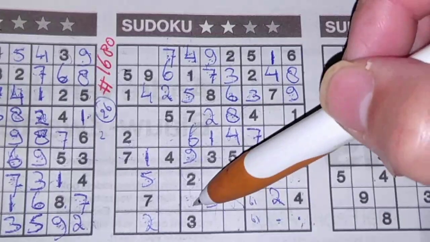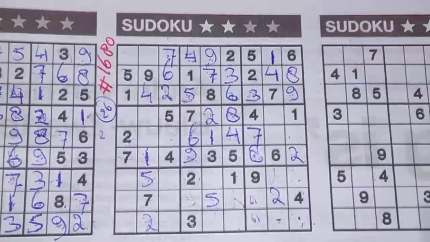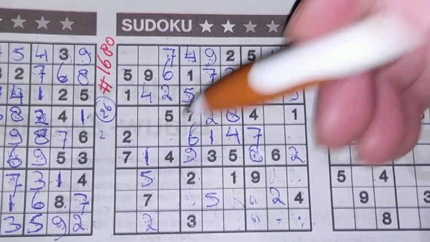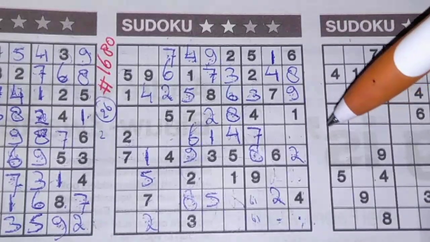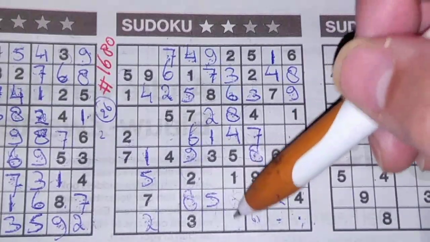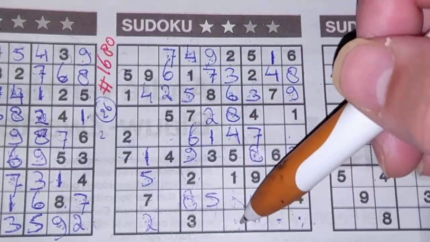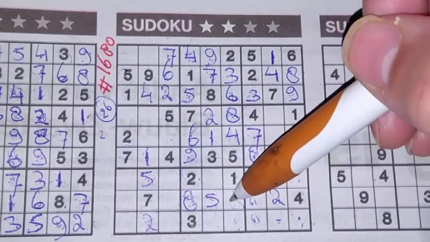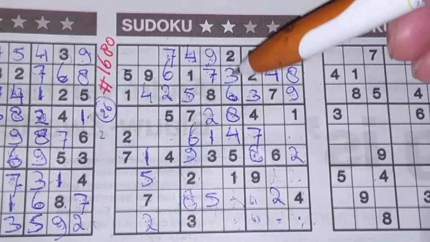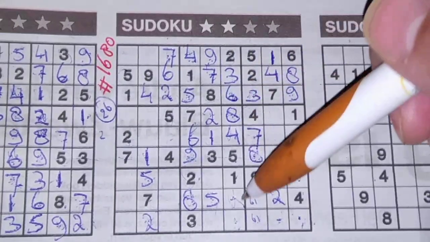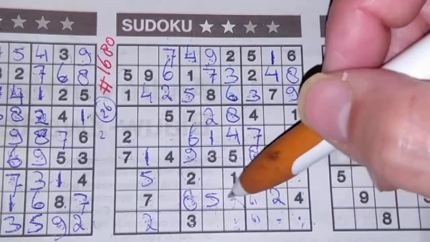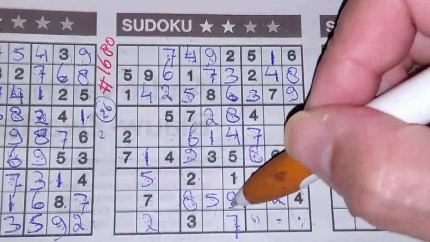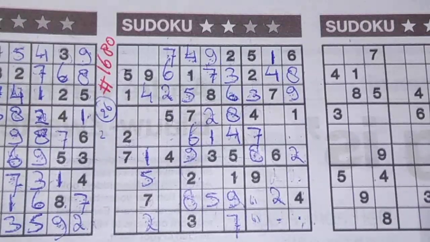One number left in this column. This box should be for the number 8. 8 is missing. Yes, 8 is missing. How about these two boxes in this column? The 6 is no, we have a 6. 1, 2, 3, 4, 5, 6. The 7 and the 9 are missing. We see here 7, no 7 there. 7 should be here and the 9 goes there.